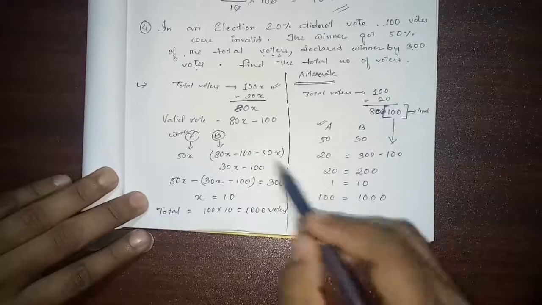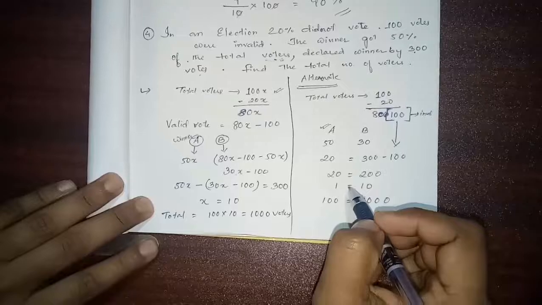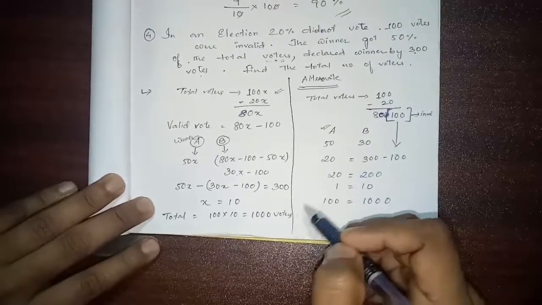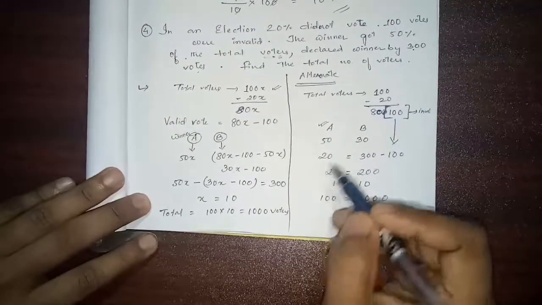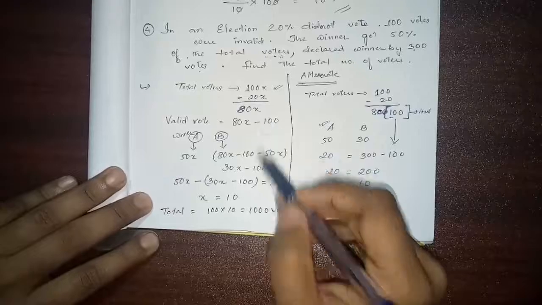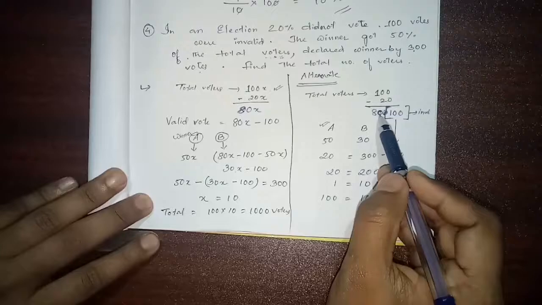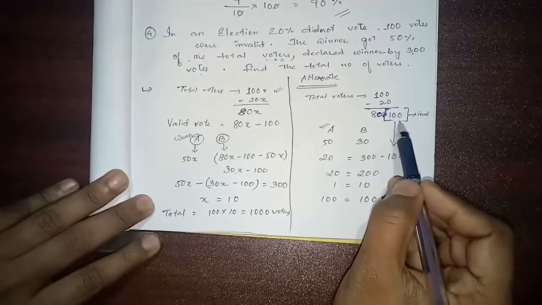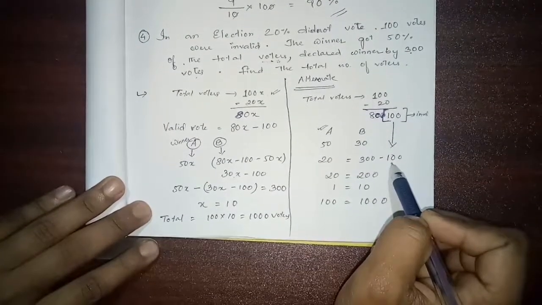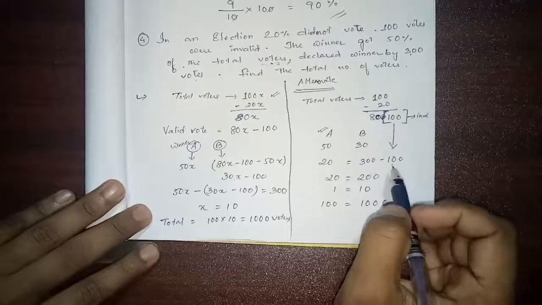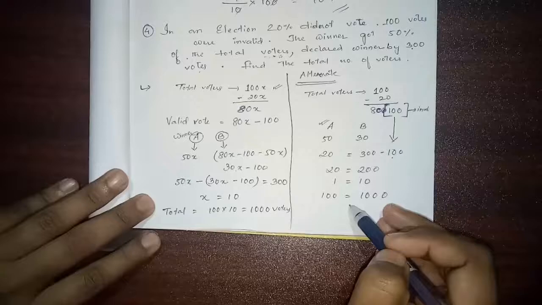Getting my point? This is easier. If you understand this concept, you can approach it this way, because in exams you have less time, so you need to save your time as much as possible. You need to approach the questions easily and faster. So this is easier, but first understand the first method. I have not decreased this 100 of invalid votes from here, because 80 is less than 100. I have decreased this 100 where I calculated the difference. So first understand this part, then you will easily understand the second.